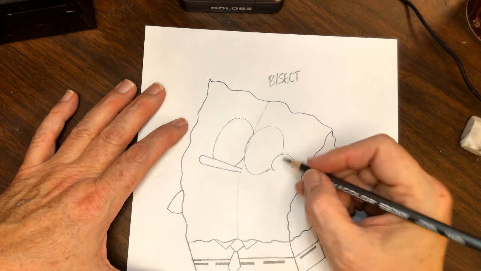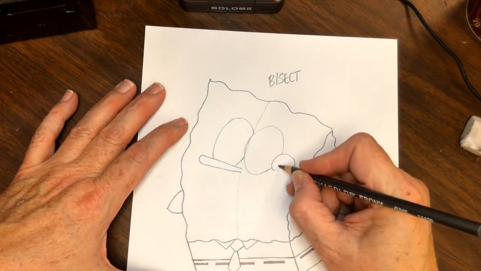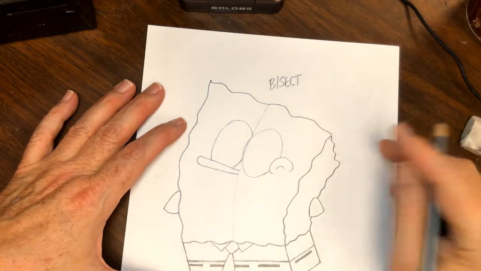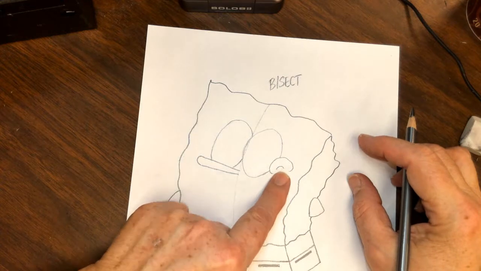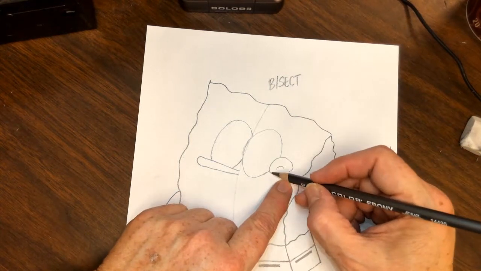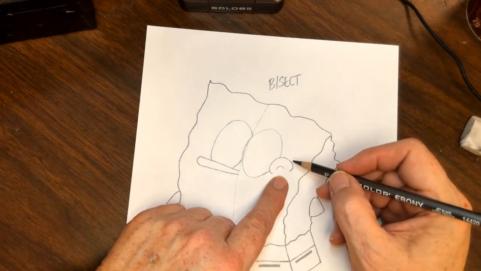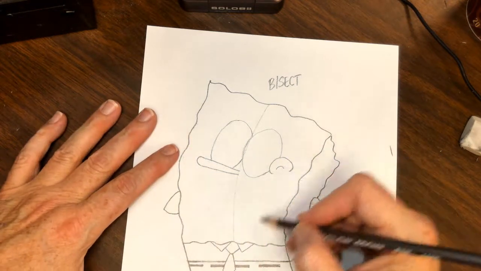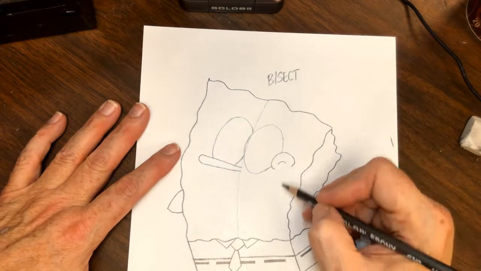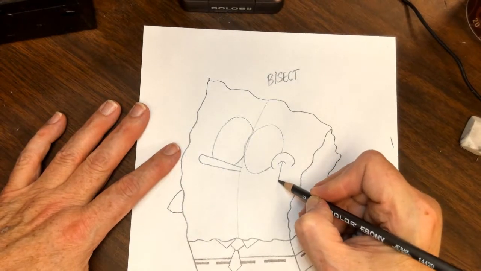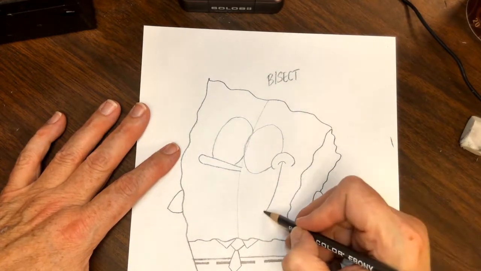Next step, let's do our curved line inside our little cheek area. Looks kind of like one of those little mushrooms from Mario. And this part is where you can kind of get really, really crazy.